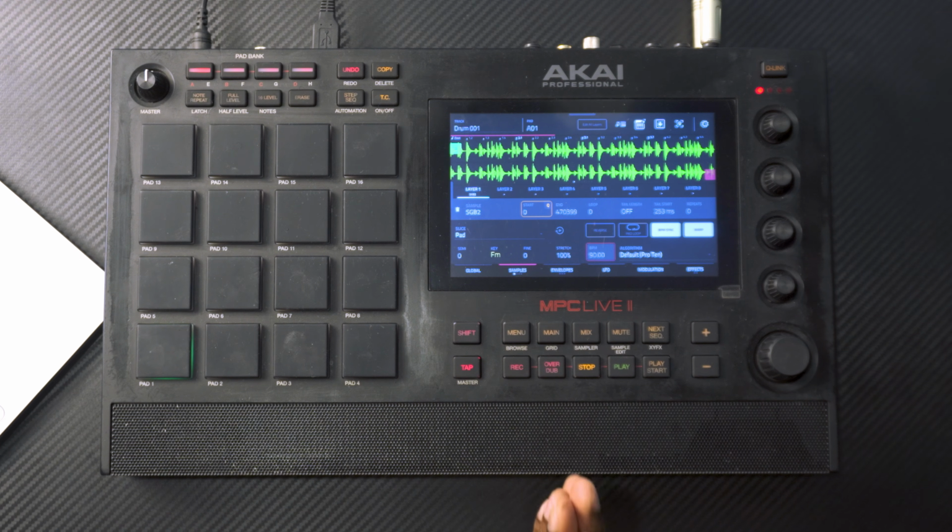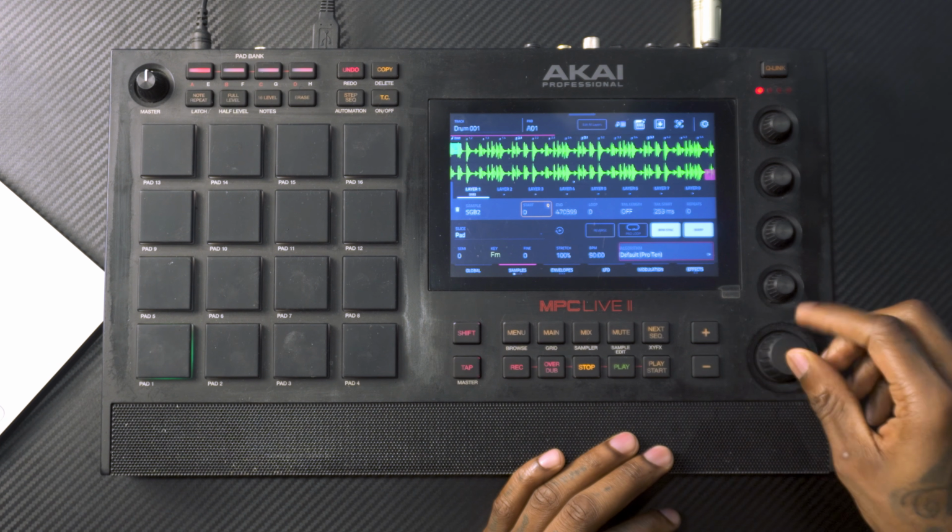So the next thing that they added was repitch, which is just brilliant, because now listen to how it sounds.